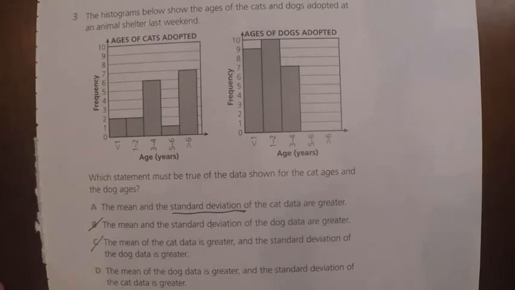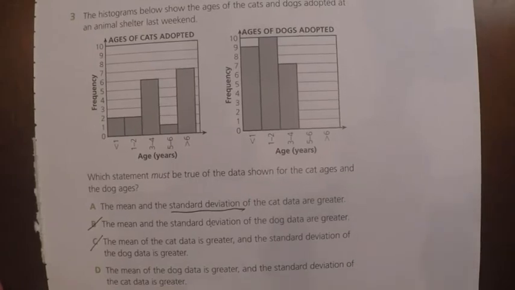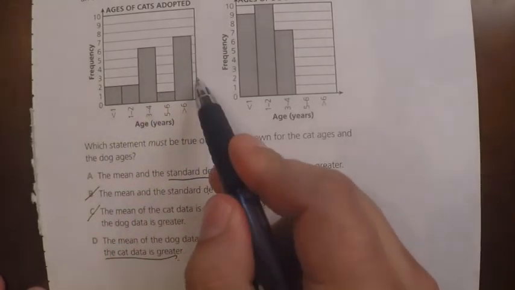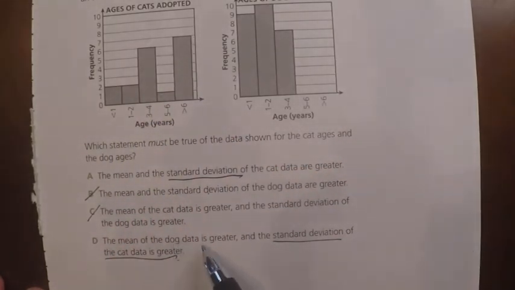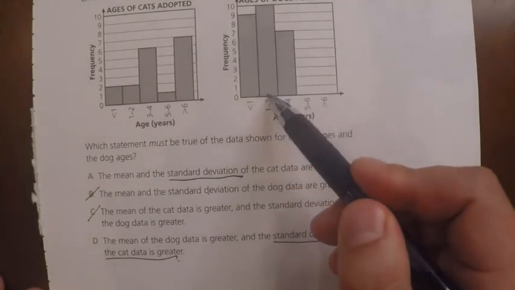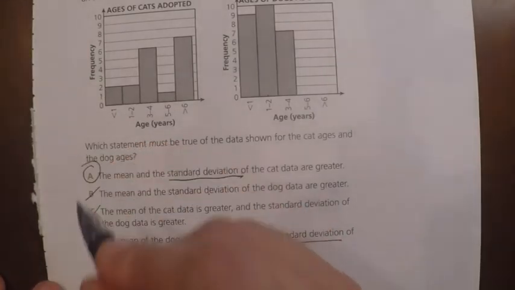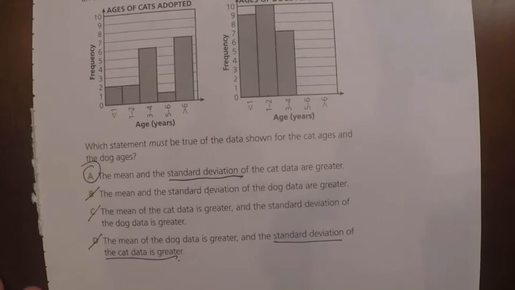And then D, the mean of the dog data is greater, and the standard deviation of the cat data is greater. While the standard deviation of the cat data is greater because it is more spread out, the mean of the dog data is going to be somewhere around 1 to 2, which is not the case for cats, so it's not going to be greater than the cats, which goes back to choice A, which was our first one, which was correct.